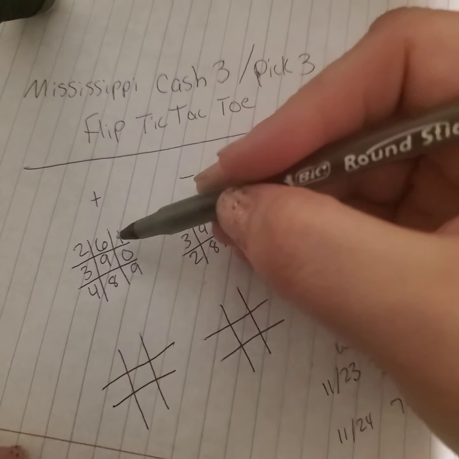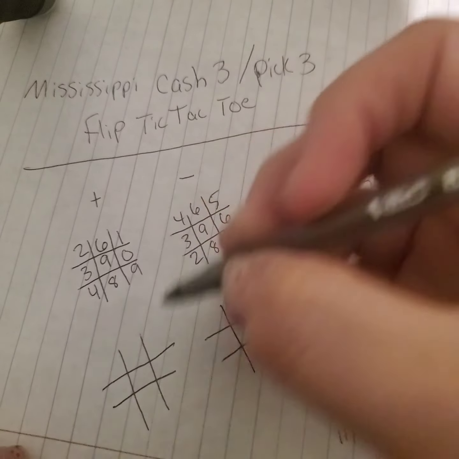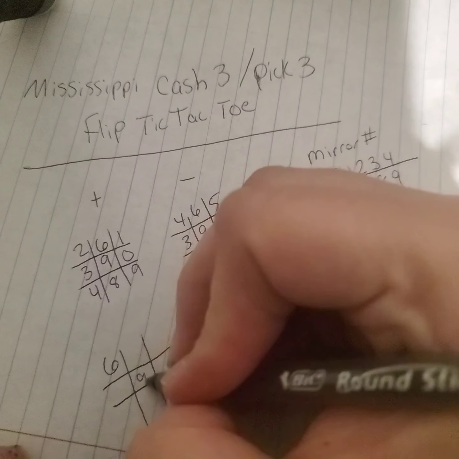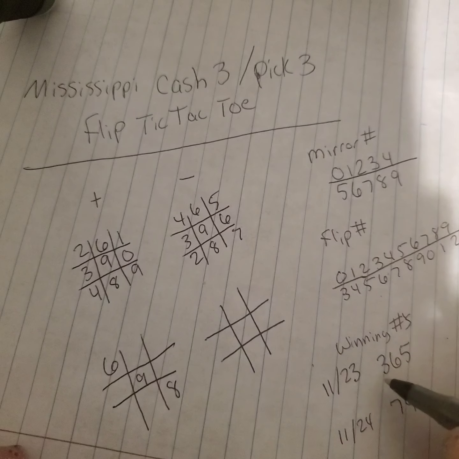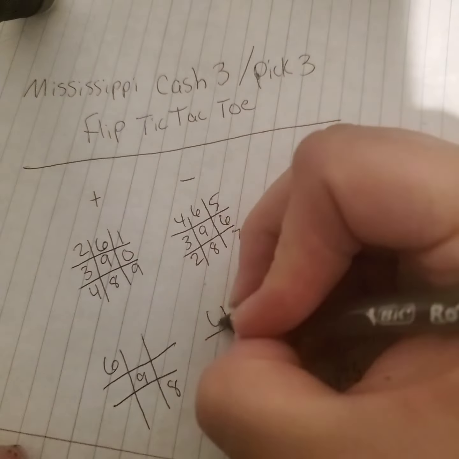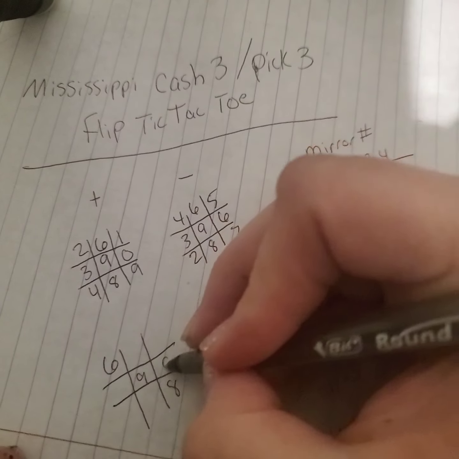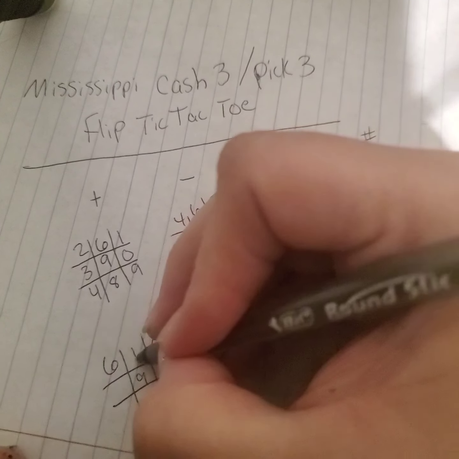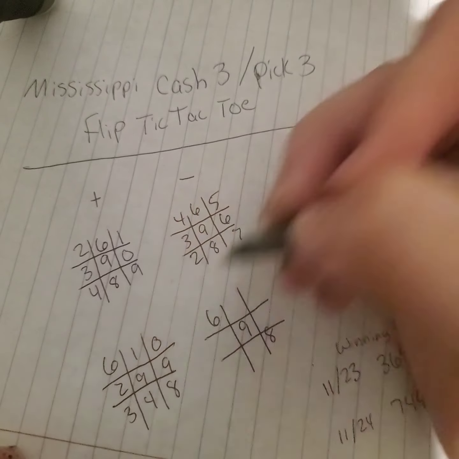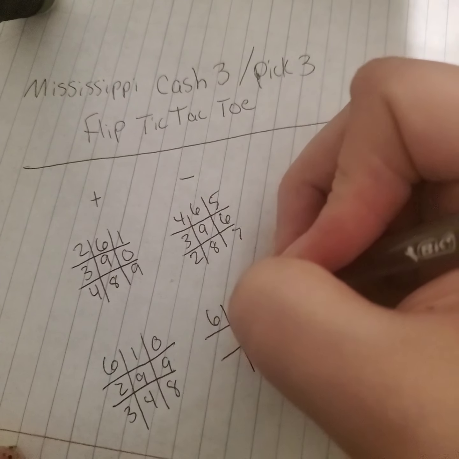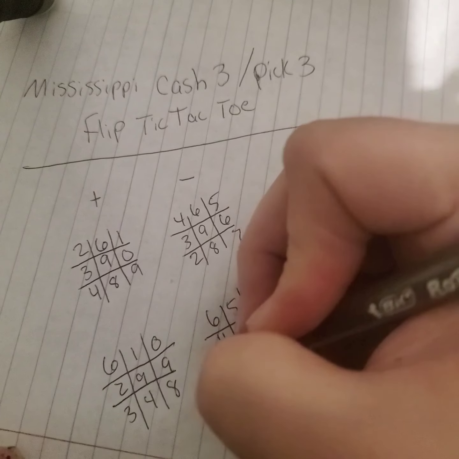Only difference is instead of running it down the middle, we're going to go diagonal. So let's look at it this way: 6, 9, 8, because those were the flip numbers for the 365. This is on our plus side, so we're going to add 9, 0, 1, 2, 3, and 4. This is going to be the subtraction, so we've got 7, 6, 5, 4, 3, 2.